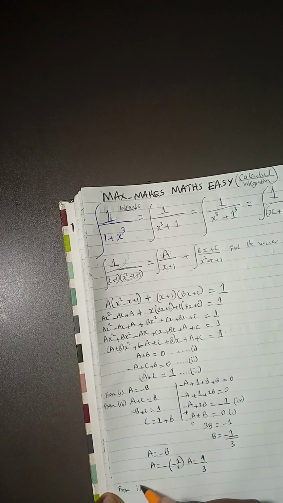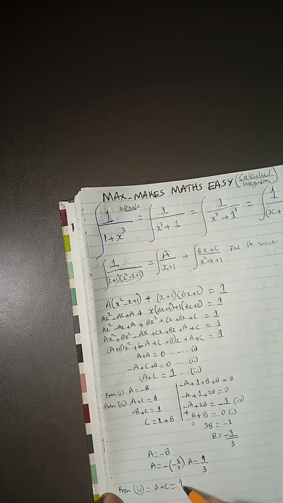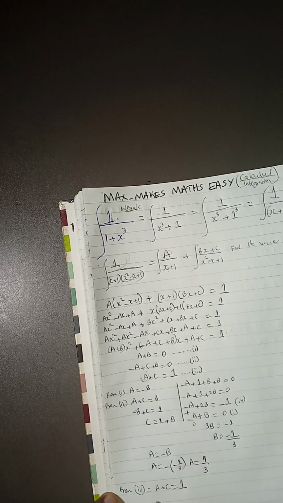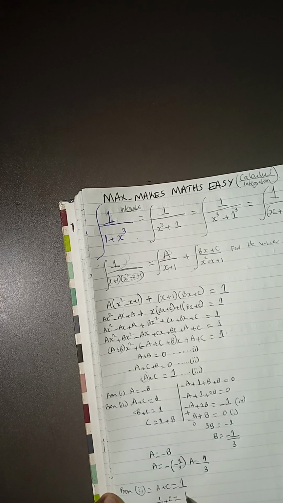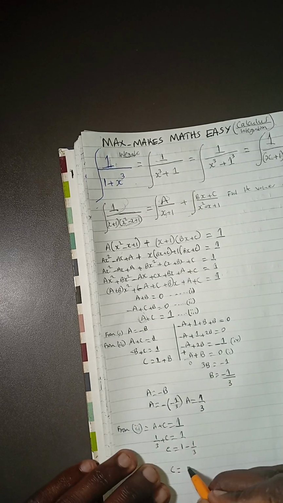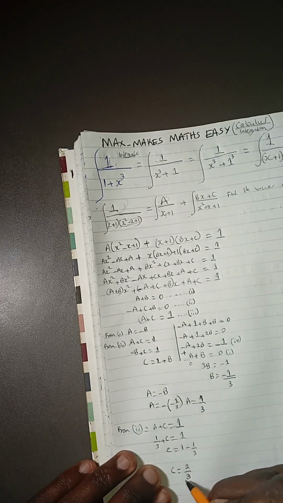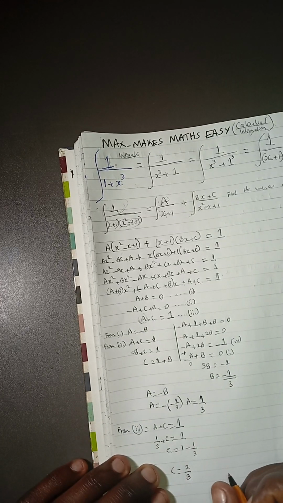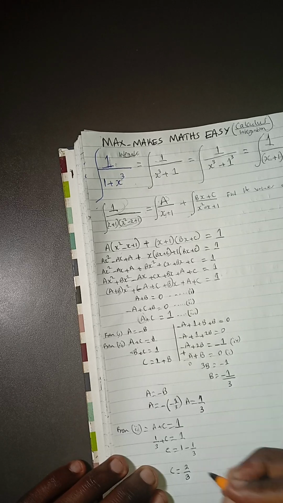From equation 3, we said a plus c is equal to 1. So it is the same as 1 over 3 plus c is equal to 1. Then our c is equal to 1 minus 1 over 3, so our c will be 2 over 3.